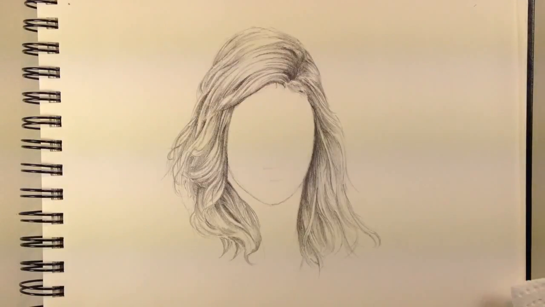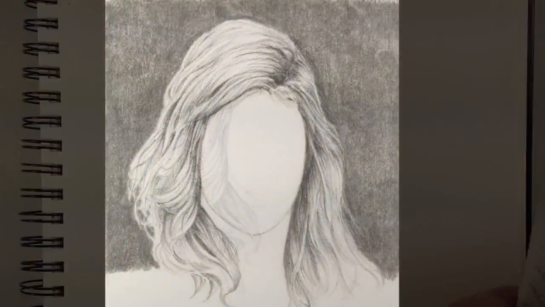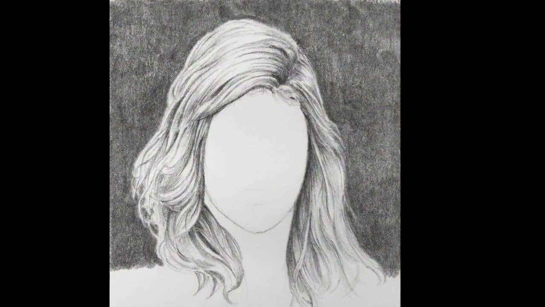Now my drawing is complete. If I'd like, I can go back and create a contrasting background to make the hair appear lighter.